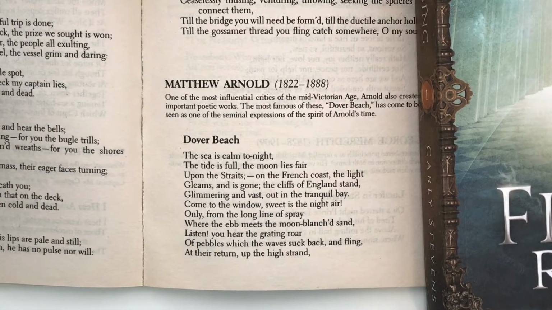So I don't know that you'll be in tears by the end, but there's a lot of goodness in this poem. So without further ado, here is Dover Beach. Hey there, so I'm looking at Matthew Arnold's Dover Beach. Let's dive in without further ado.